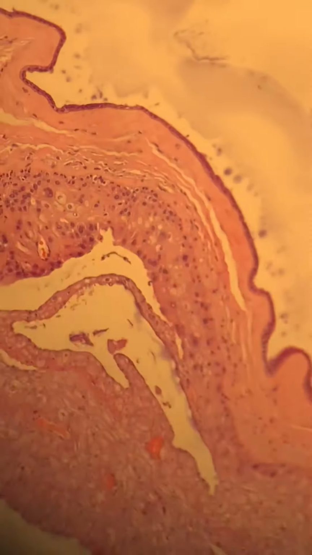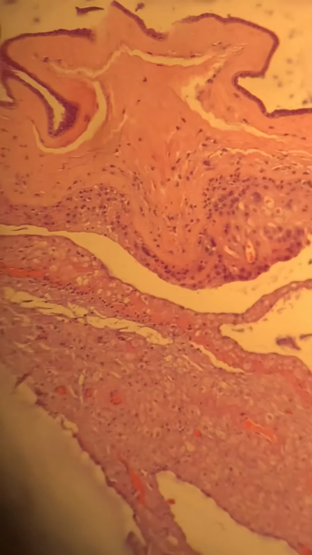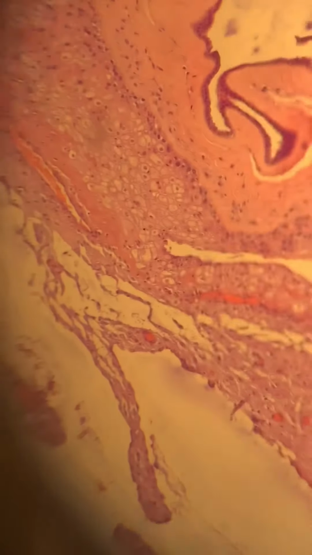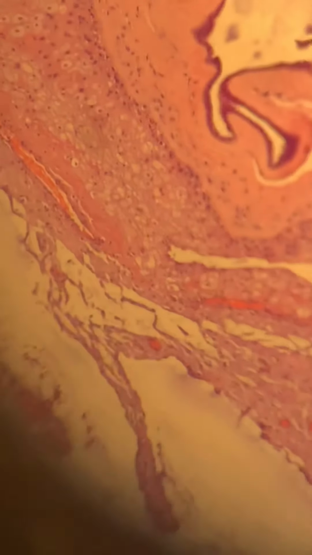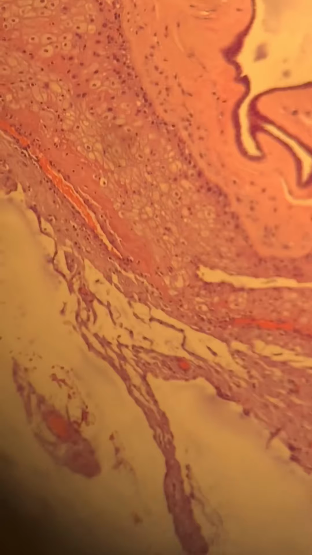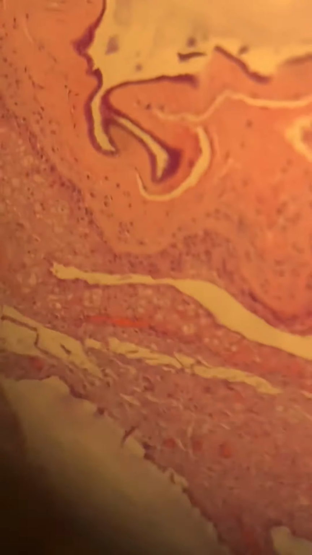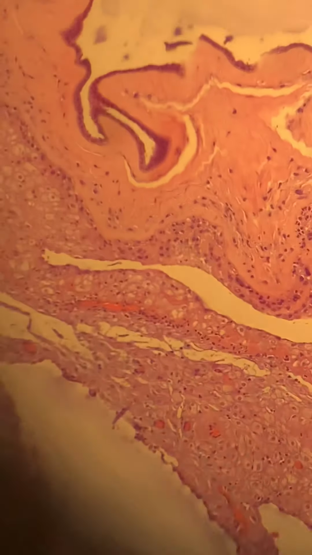So in this video, if I can keep it focused, you see this is the membrane from twin A, the fetal membrane from twin A. And you can see that there is definitely meconium histiocytosis, and there's early acute inflammation involving the amnion. If I can just keep it in focus here, it's difficult with my little gadget.